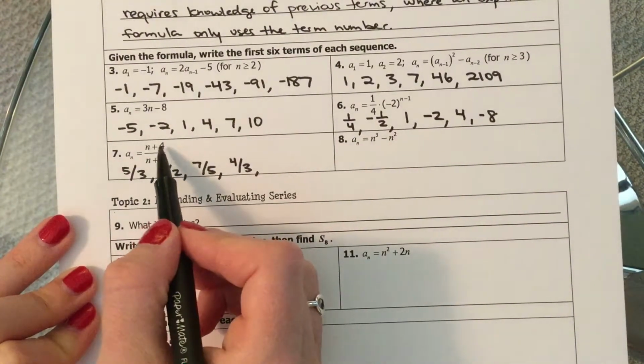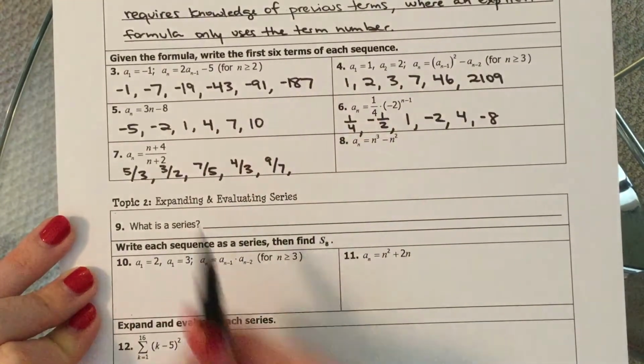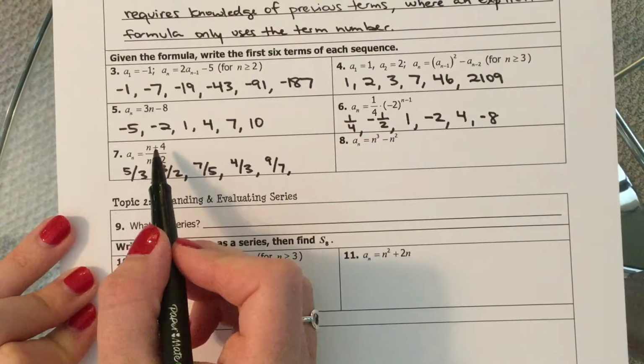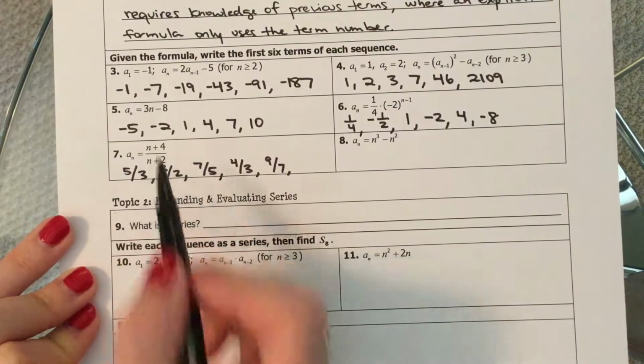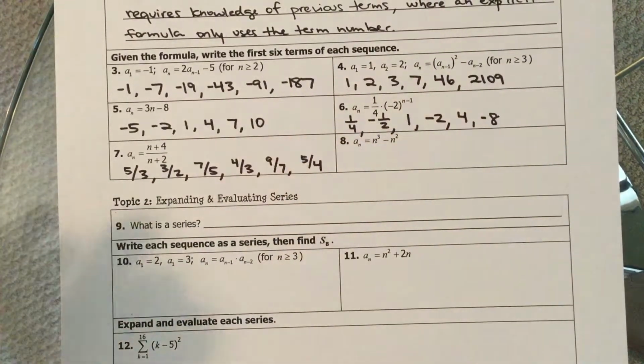Next one, 5 plus 4 is 9. 5 plus 2 is 7. That does not reduce. And 6. 6 plus 4 is 10. 6 plus 2 is 8. And 10 over 8 reduces down to 5 over 4.